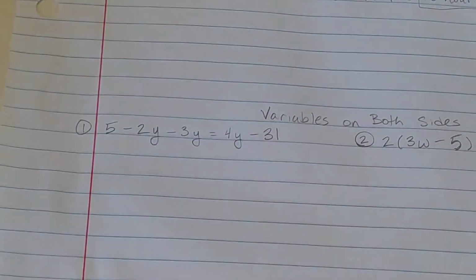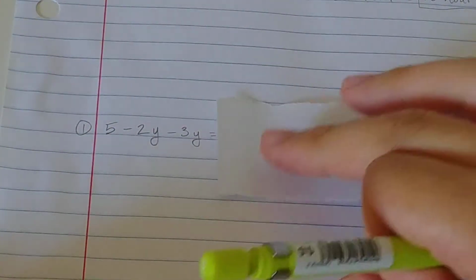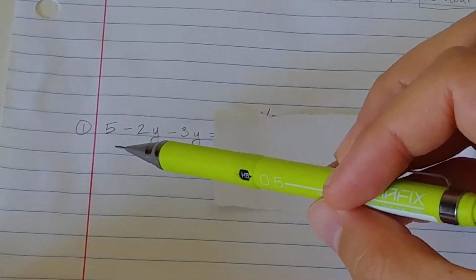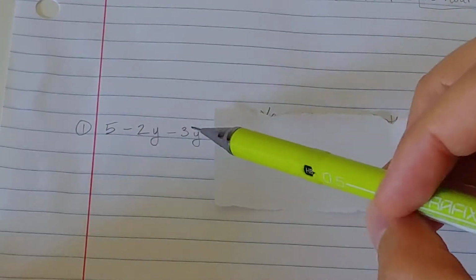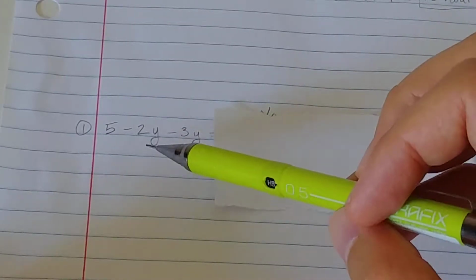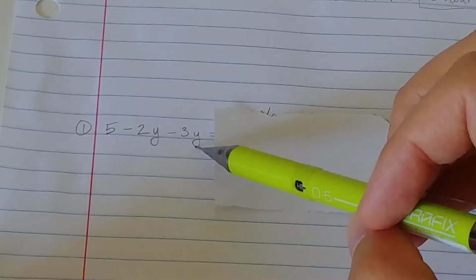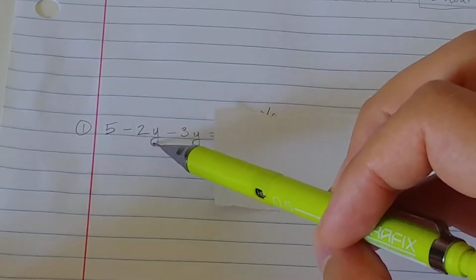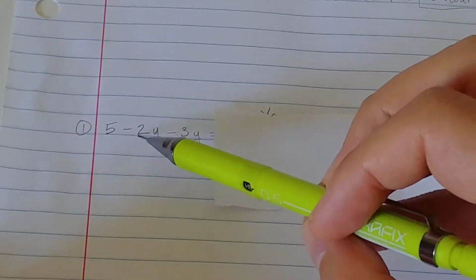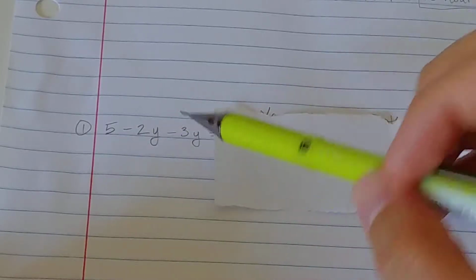So look at the left side first. All right. Can we combine any like terms here? We have a 5. Any other constants? No. We have a y. Ooh, here's another y. So let's combine these. What's negative 2y minus 3y? Or negative 2 minus 3.